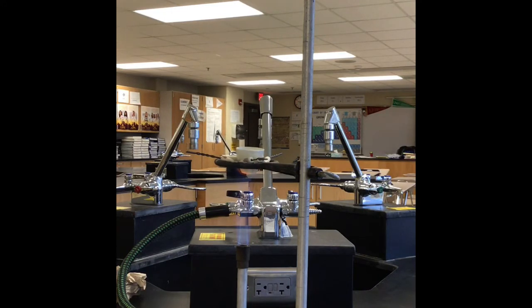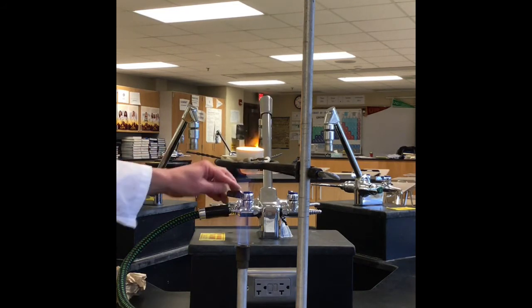It'll take a little bit for it to get going because it has to start reacting. And just a note, once it starts to react, what I can do is blow over the top of it. When you blow over the top of it, you're adding more oxygen to it. So there you can see the reaction going. You can turn off this heat.